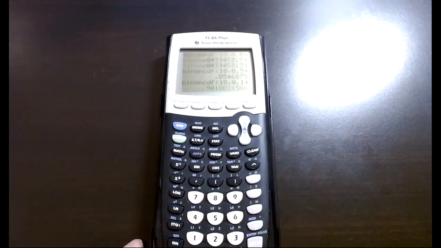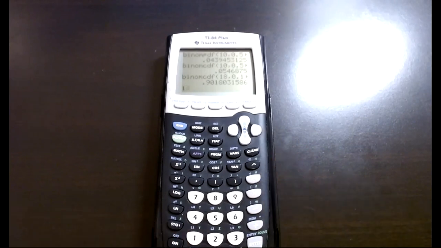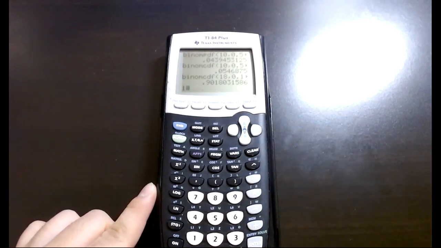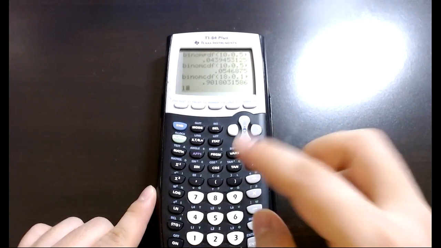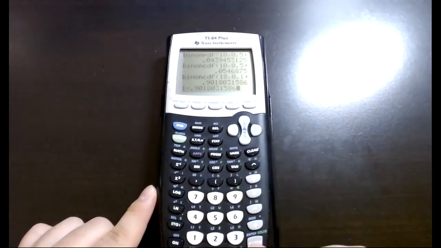So we got this. And then we subtract that from 1, because we want to find the probability that x is greater than or equal to 4. We're using the rule for complement: 1 minus the answer.